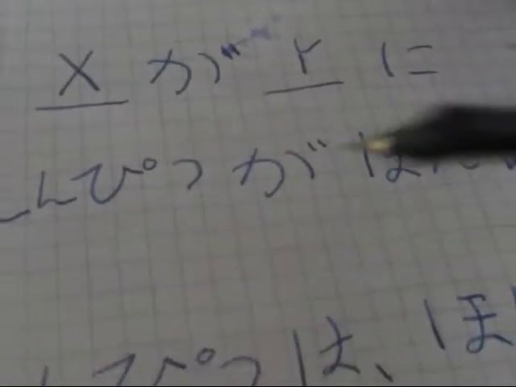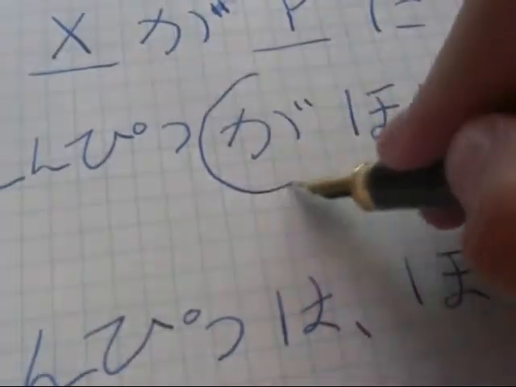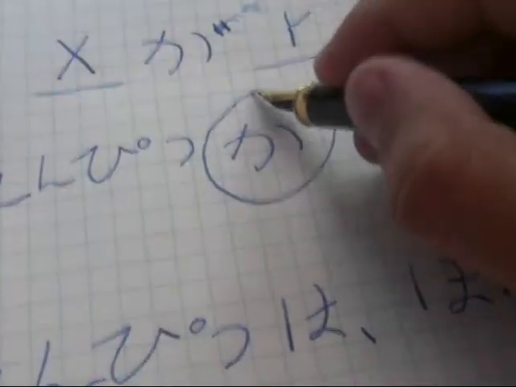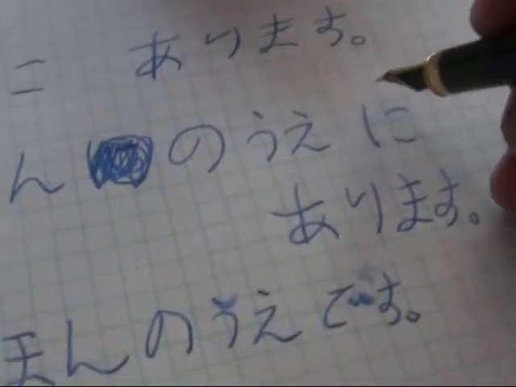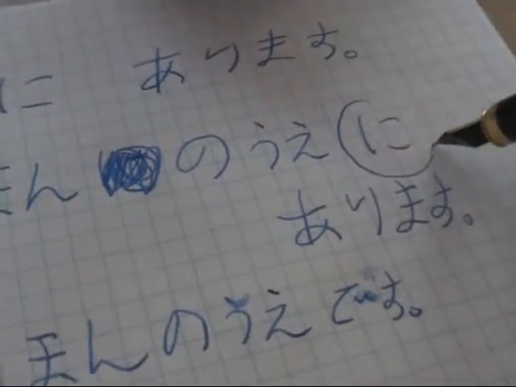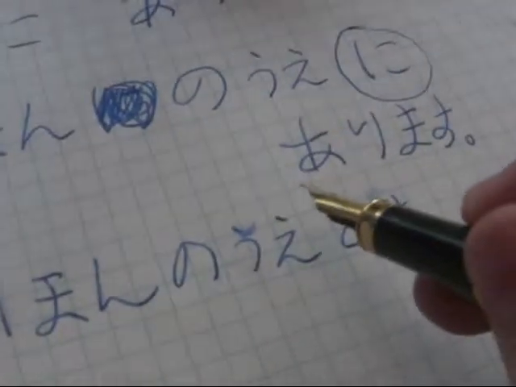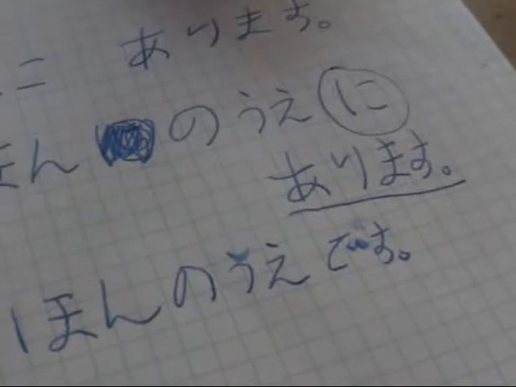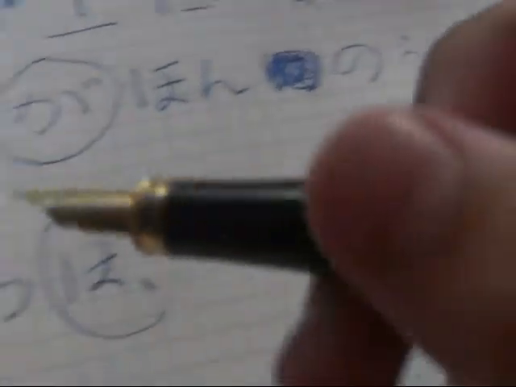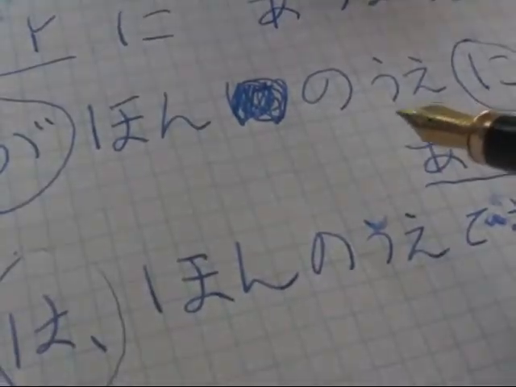And this form uses two particles. First is the particle ga, which is the subject particle, versus wa, which is the topic particle. And then ni is kind of a location particle. It's serving as a direction. And right here we're having the verb arimasu, which means to exist. So it means there exists a pencil on top of the book.